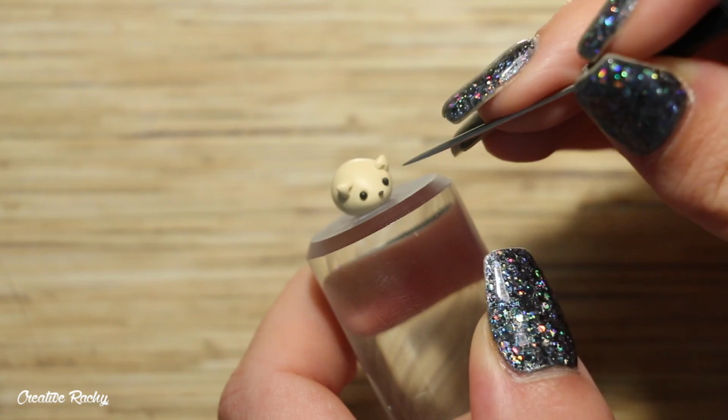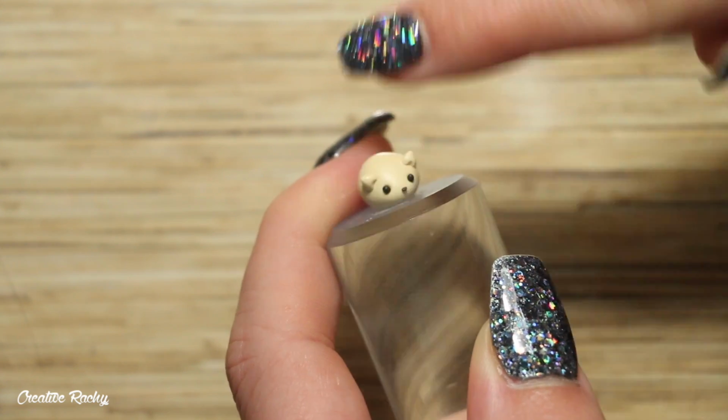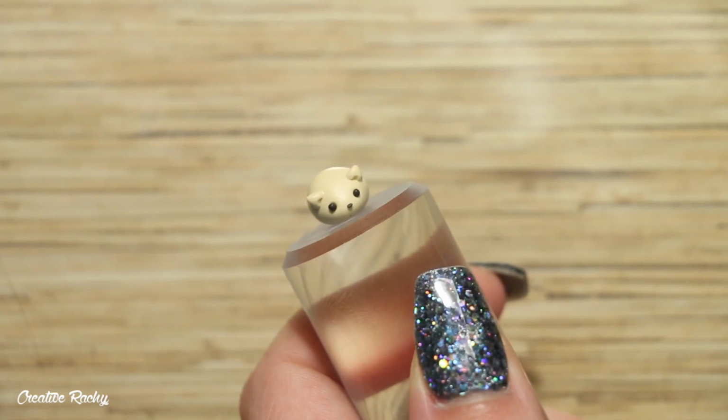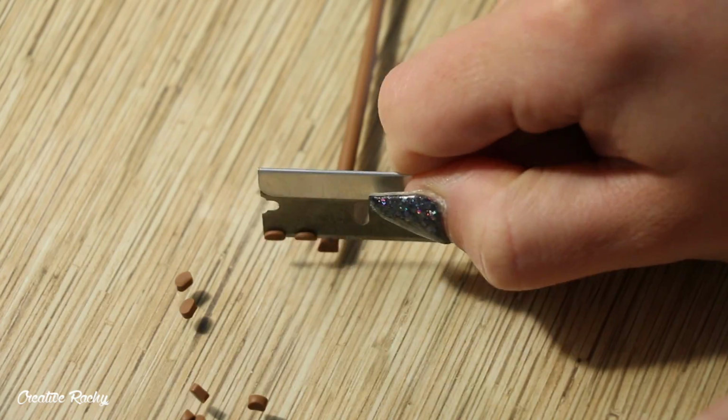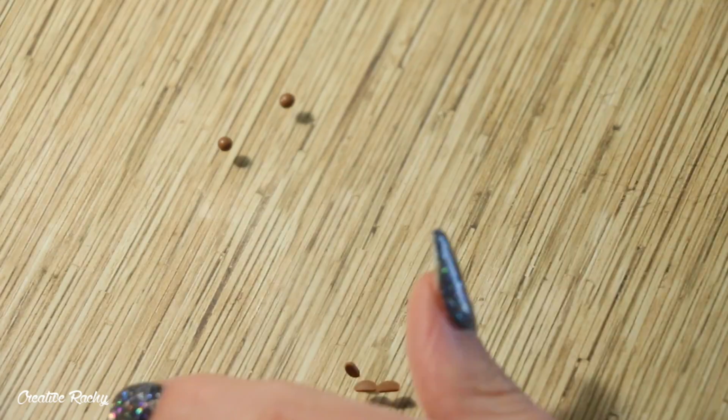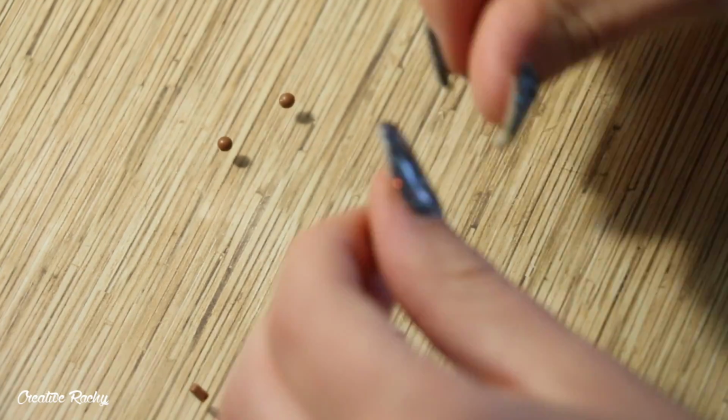And then here I've moved on to creating the actual hedgehog. So I began by creating the hedgehog's body and adding on the facial features like the eyes and the nose, before then moving on to rolling out all the little brown spikes using some brown polymer clay.